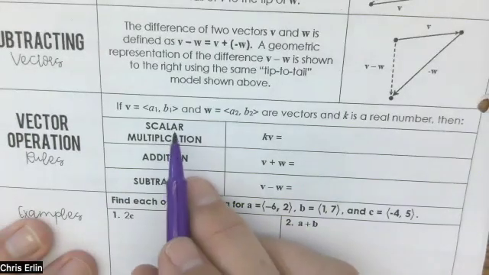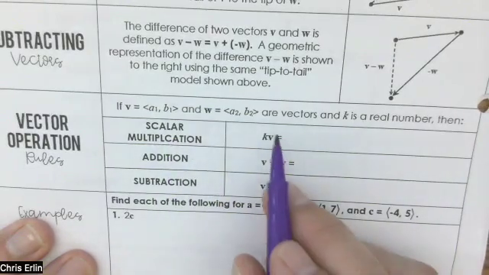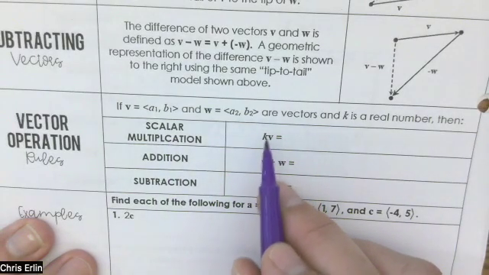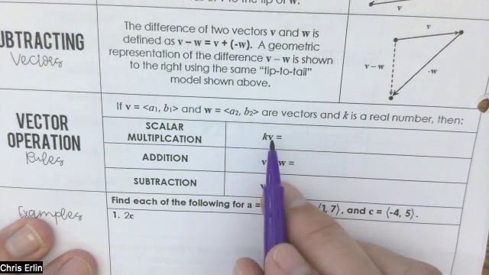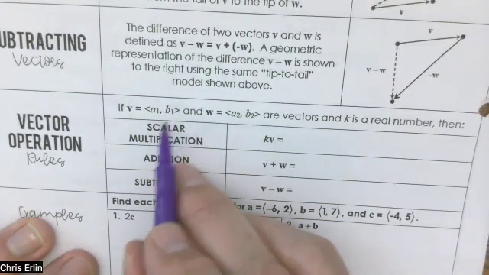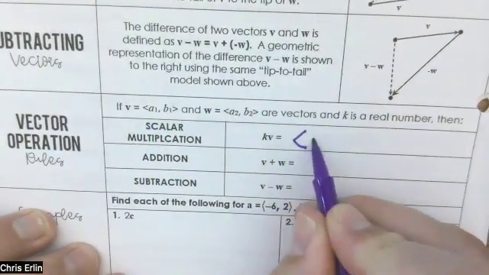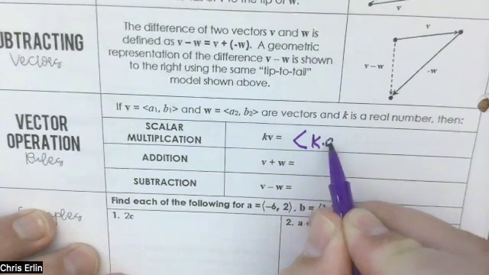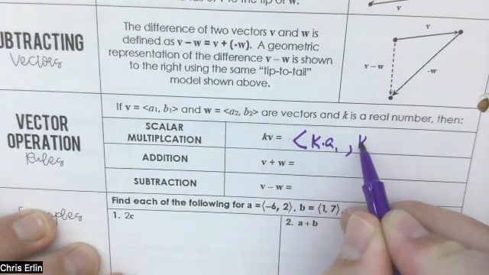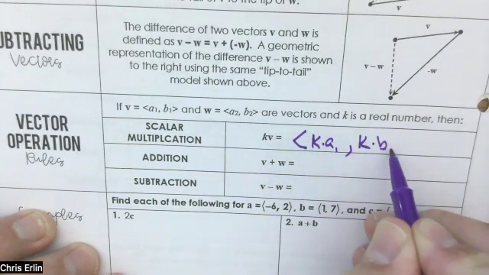So in the event that we have a scalar multiplication, in other words, some integer or value, doesn't have to be an integer, it can be a fraction or positive or negative, times the vector, it will give us the coordinates distributing through effectively. K times A1, comma, K times B1.